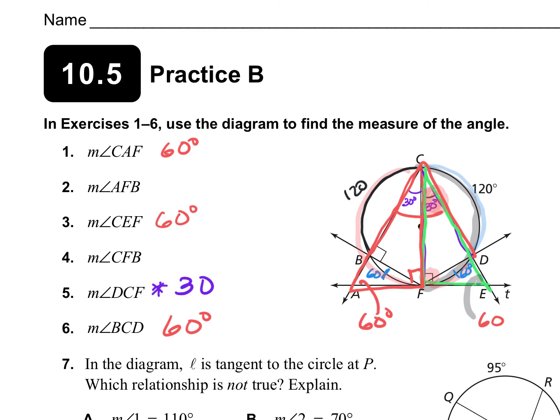Now, if I want to find AFB, notice this little triangle here. And notice since this side is a right angle, so is this side. And if this angle is 60, then this angle, AFB, is 30. So just by finding those arcs that I really didn't need at the beginning, it's now helping me to find all the answers to all of these angles that are asking me to fill in.